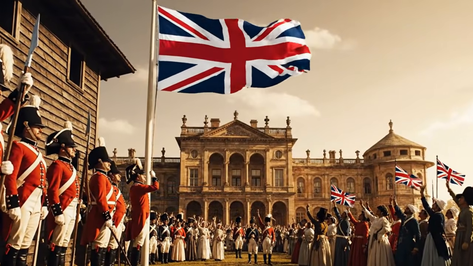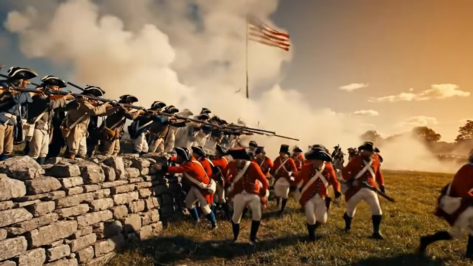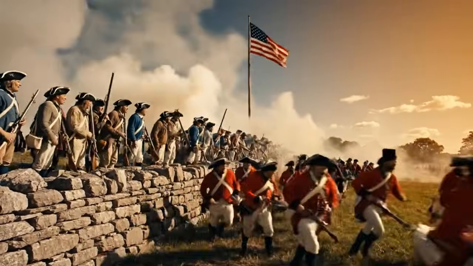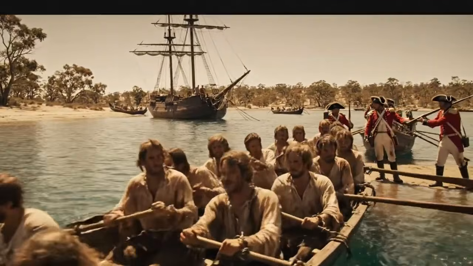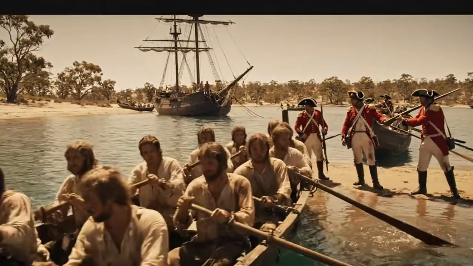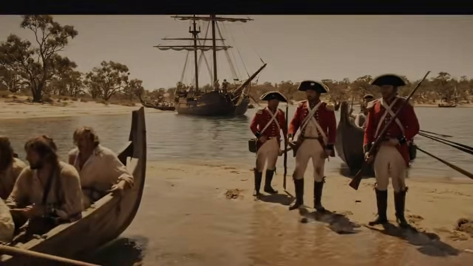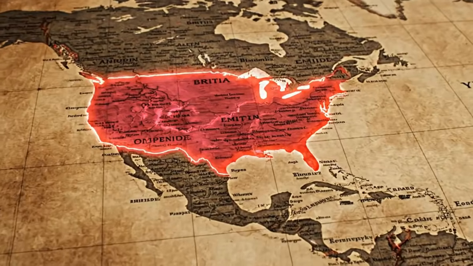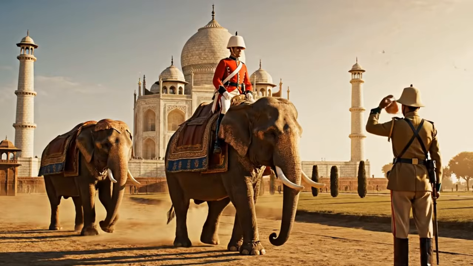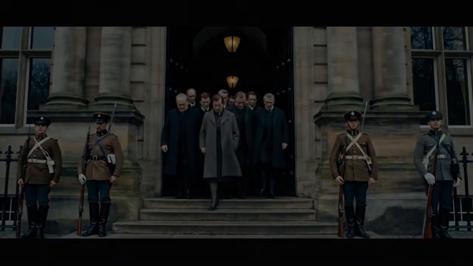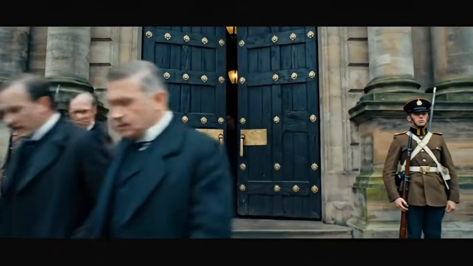Britain wins. Canada and India become British. Then Britain loses America. The 13 colonies, taxed without representation, revolt in 1776. Britain's most prosperous colonies, gone. But the empire doesn't shrink. It pivots. India becomes the new jewel. Australia becomes a penal colony. By 1800, the empire is bigger than ever.